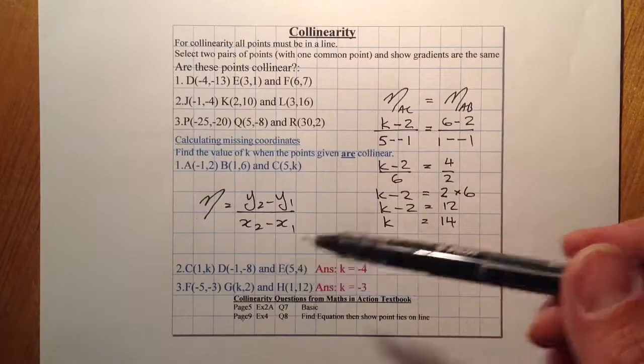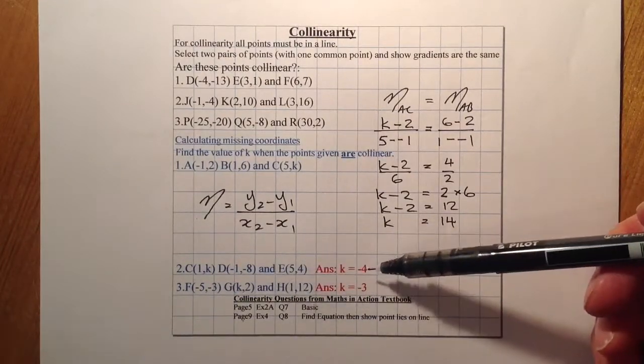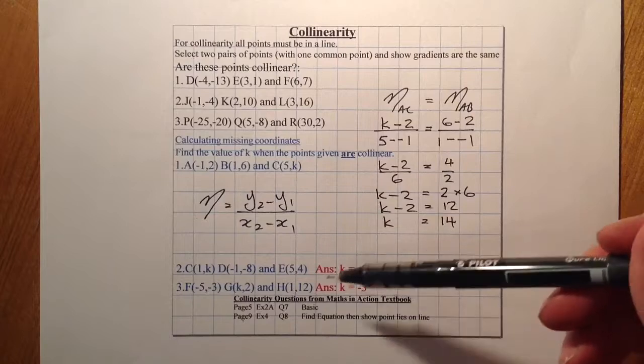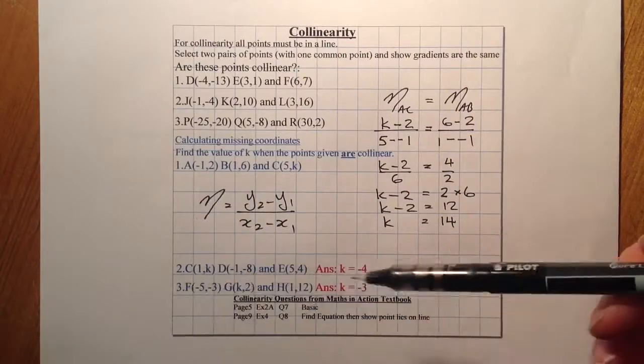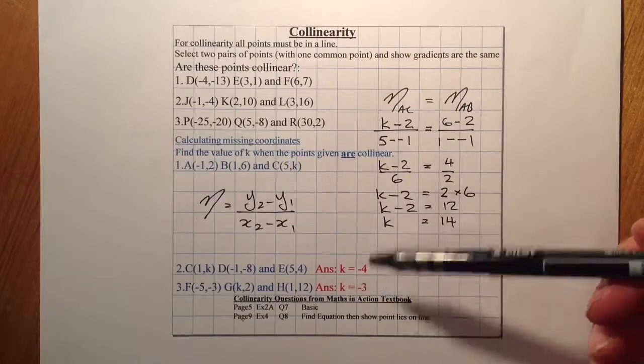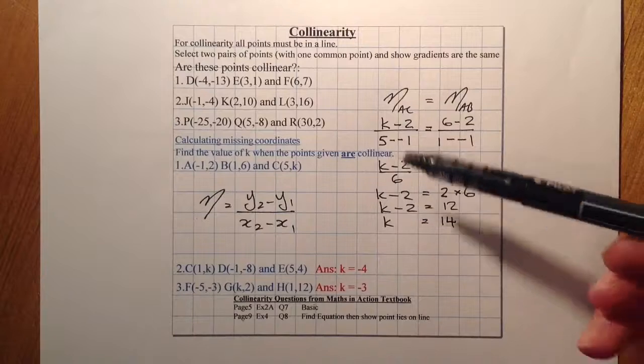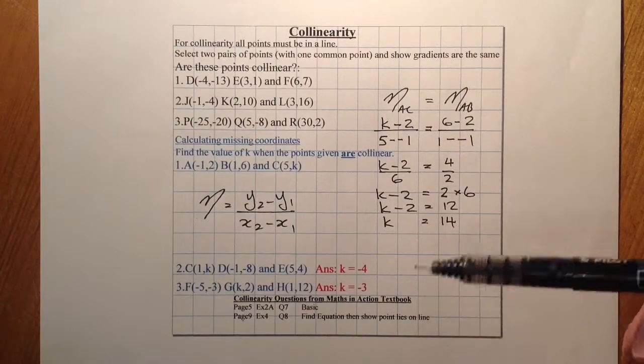Right, so there are 2 other questions here for you. I'd like you to try these ones. Okay, I've given you the answers. So k is equal to minus 4 for question 2, and for question 3, k is equal to minus 3. So show your working, make sure you can work them out and get them, and that might be a wee bit of a twist that you might get for a collinearity question in your exam.